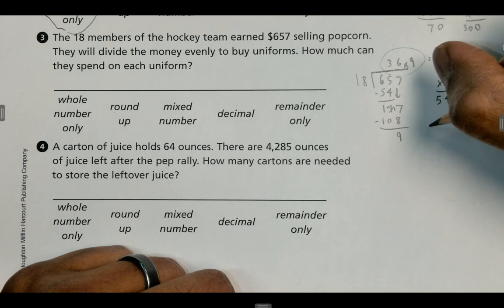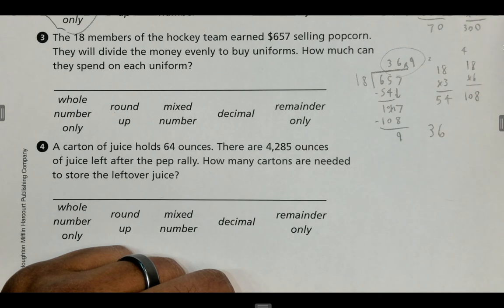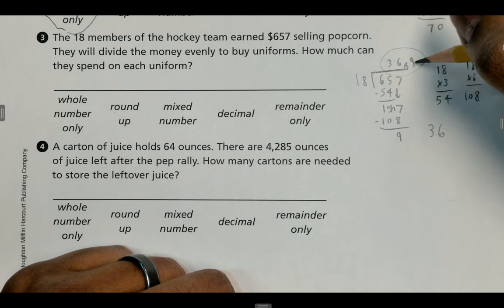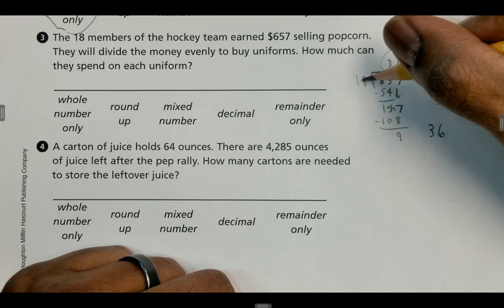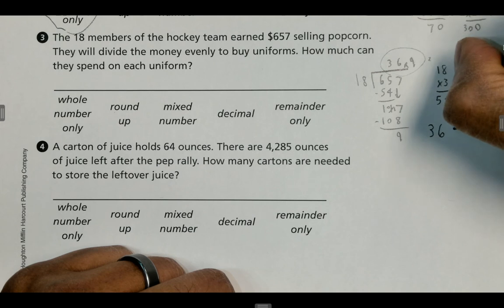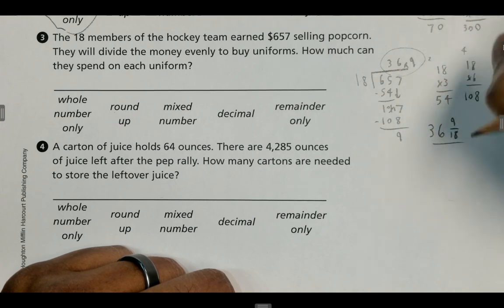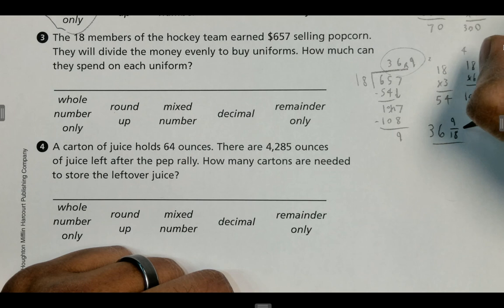First, I'm going to write it as a mixed number. 36 remainder 9 is the same here as 36 and 9 over 18. What is 9 over 18 in simplest form? If you said 1/2, you are correct.